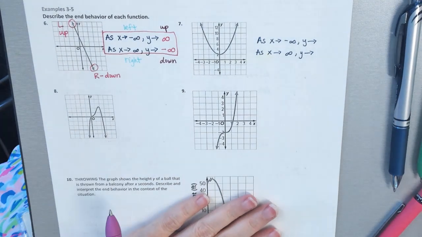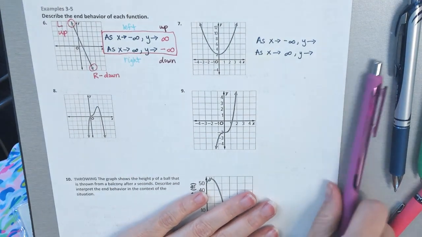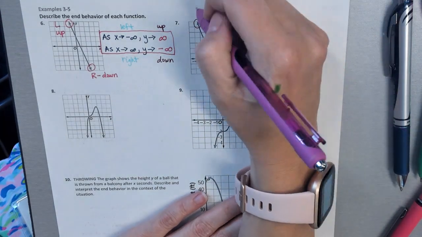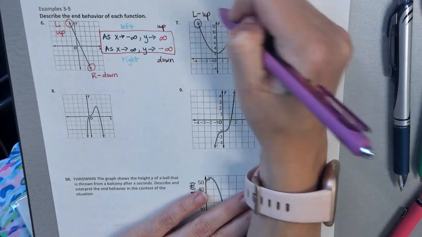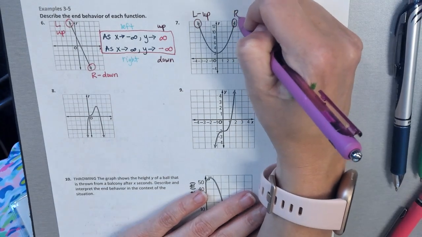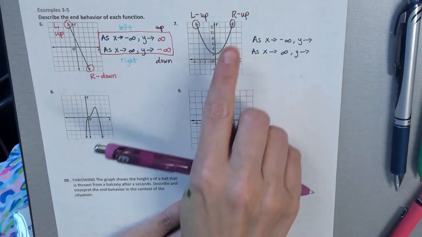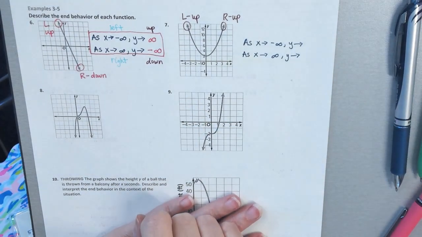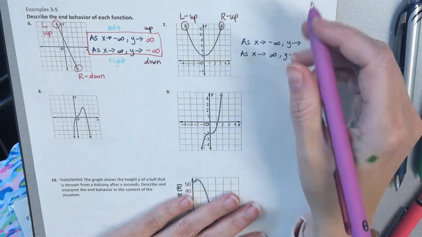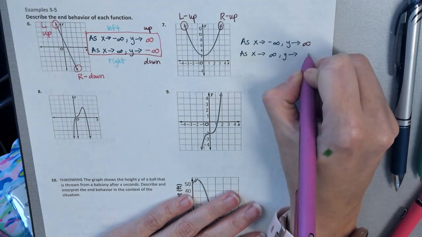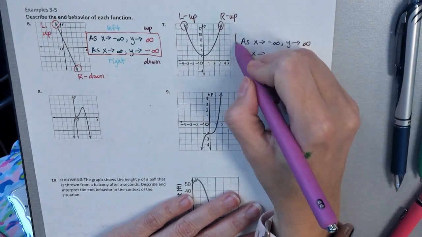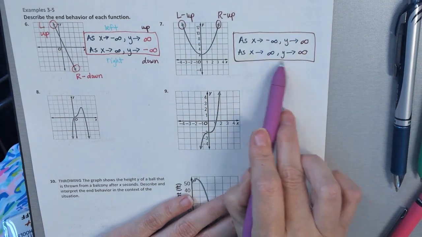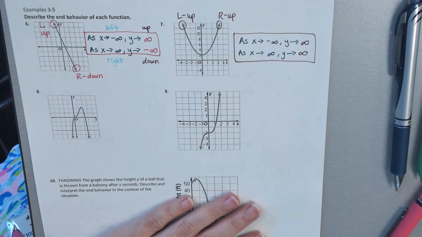For 7, we're going to do something similar. We know that on the left side, it's going up. On the right side, it's going up. If it's going up on both sides, what am I going to fill in here for y? This is positive infinity, and this is positive infinity. This is saying on the left, it's going up. On the right side, it's going up.